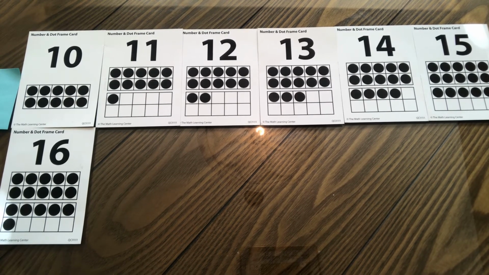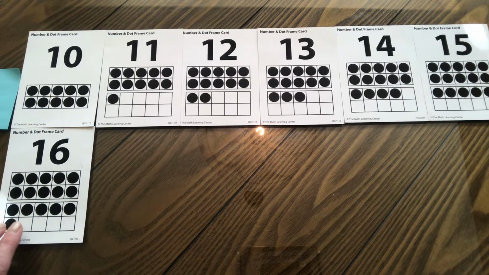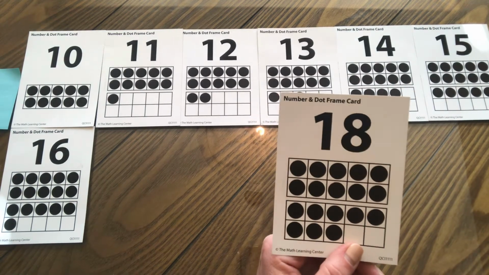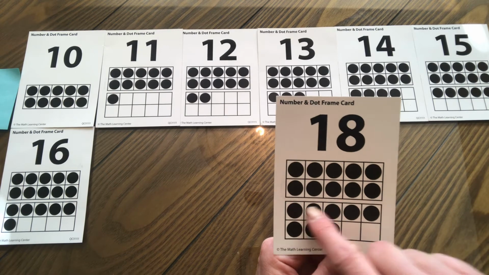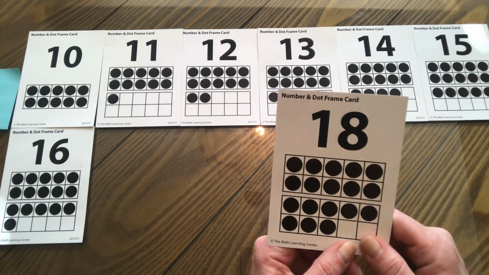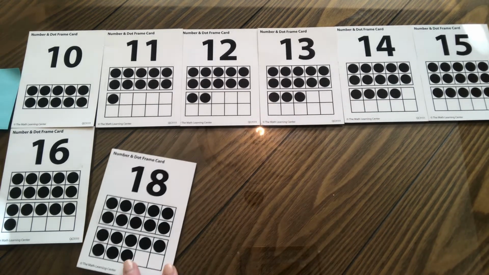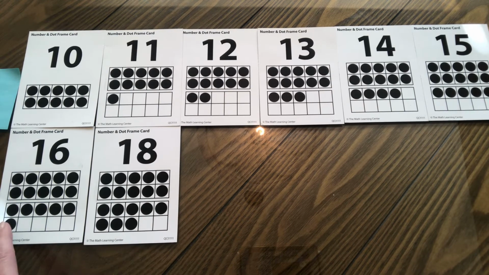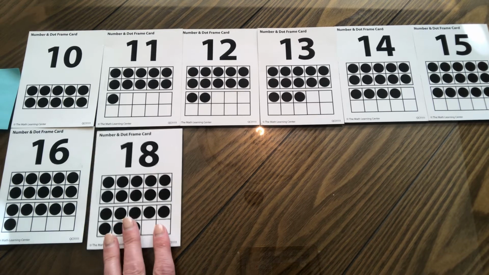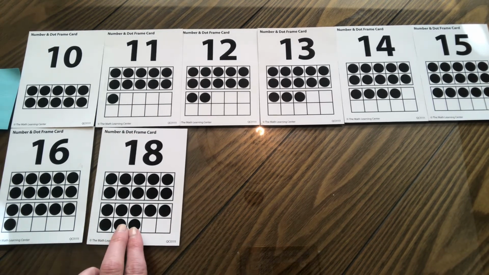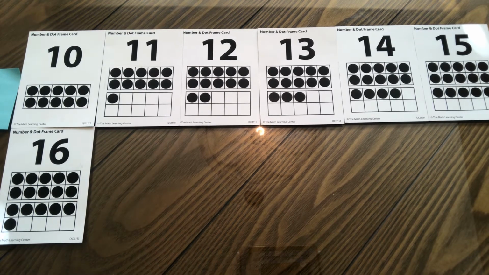So now I'm looking for a card that has a 10 frame, a whole 5 frame, and not one dot in this bottom frame, but 2. Let's look at this card. I see a whole 10 frame and a whole 5 frame, but 1, 2, 3. 3 is close to 1. Do you think that this card comes next? Is this number one more dot than 16? Oh, of course not. I can't trick you. This one has 2 more dots, so it cannot come next.